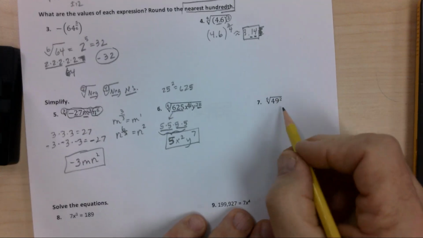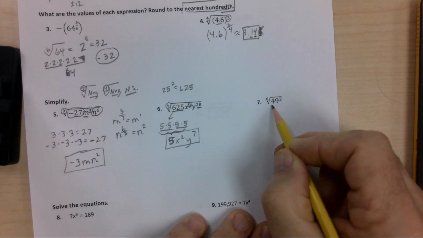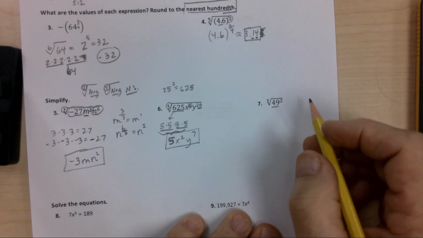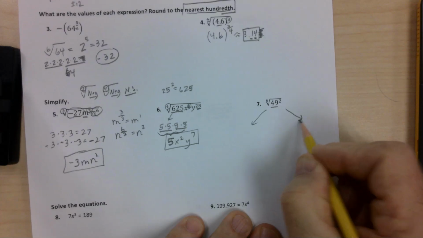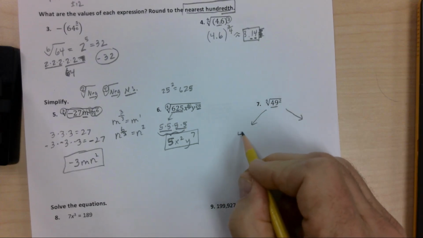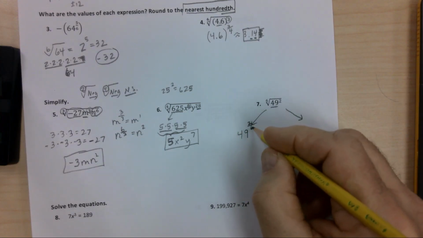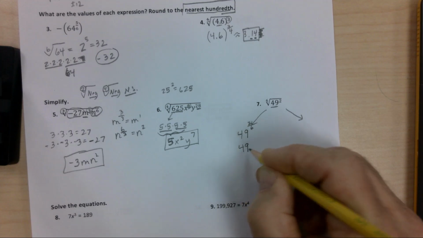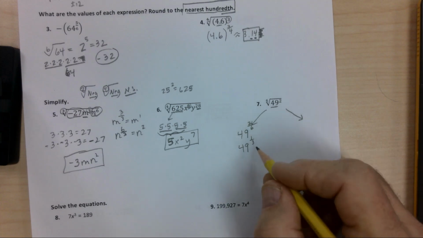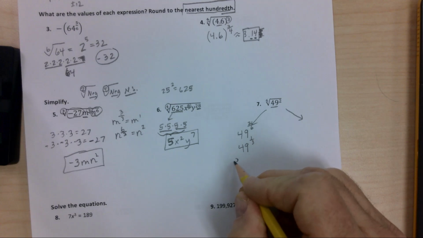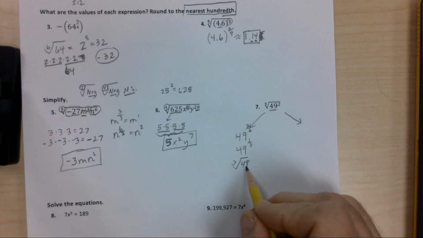Number 7. We got this 49 thing going on here. And there's some creativity going on, and a couple different ways to look at this. Student number 1 might go 49 to the 2 over 6 power. And if you just use a little math, that's 49 to the 2/6 reduces to 1/3, and that would be the cubic root of 49. Now, I might come back to this in a minute.